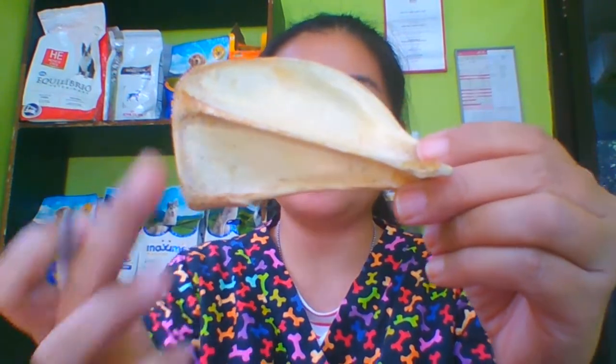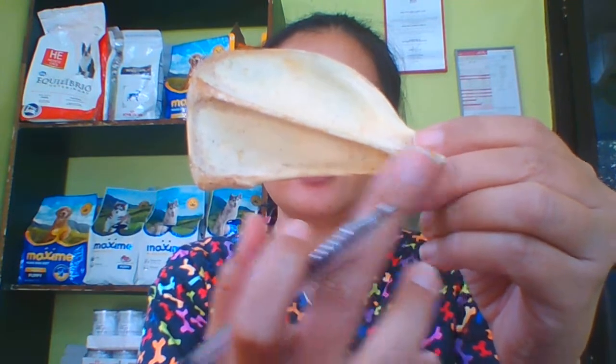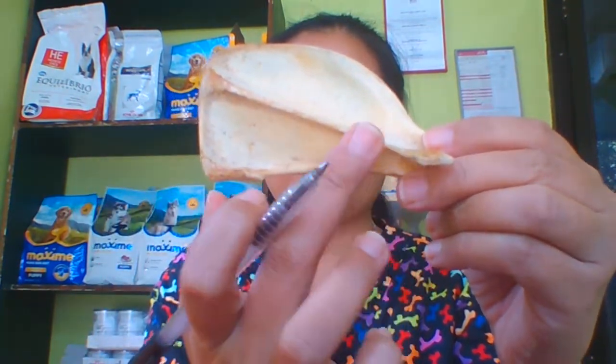Next, we have here the supraspinous fossa. So this is the supraspinous fossa. And then we have the infraspinous fossa. Next, you will notice there's an elevation and this one divides the 2 fossae, and this is what you call the spine.